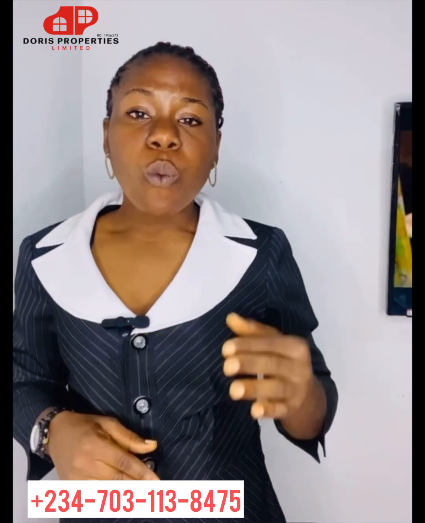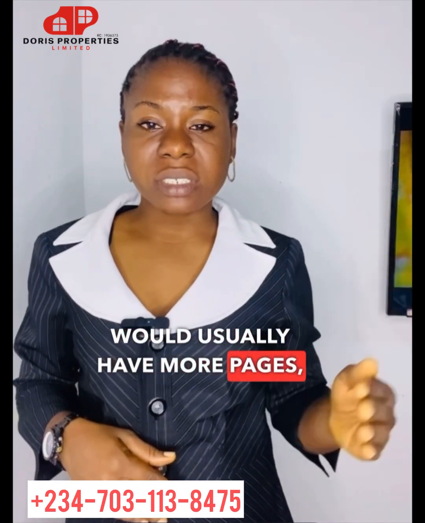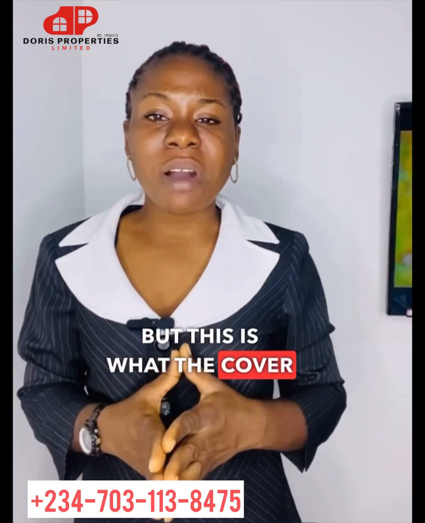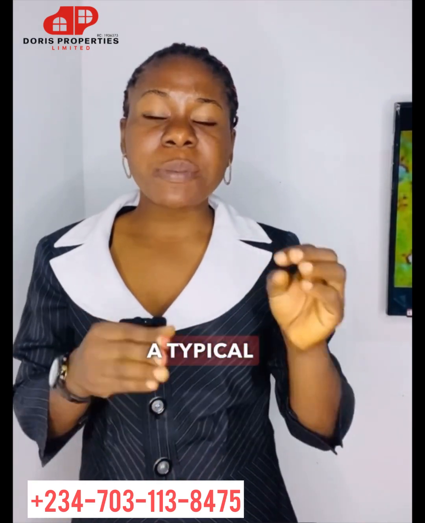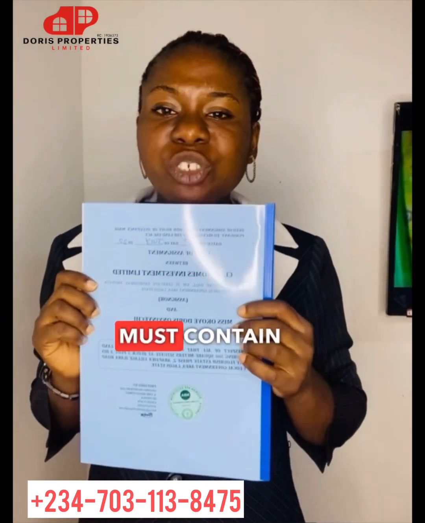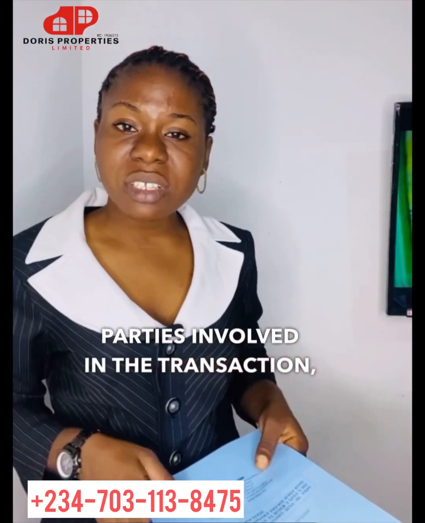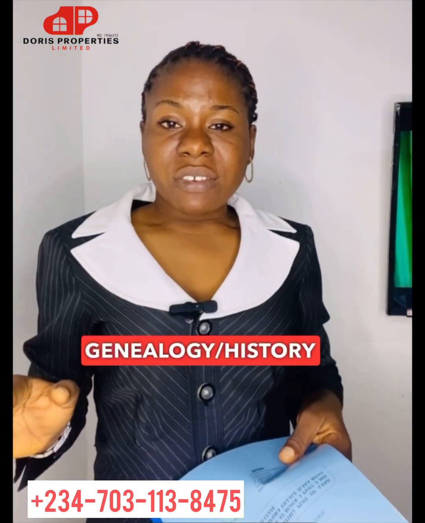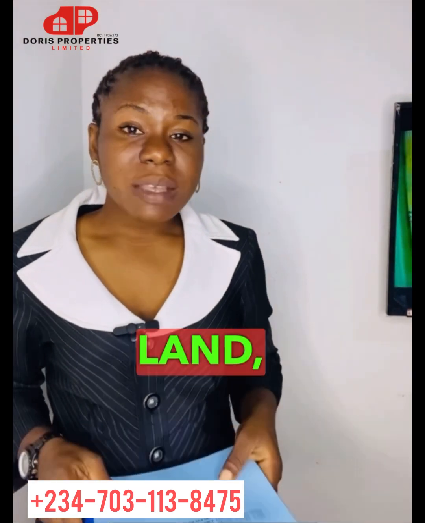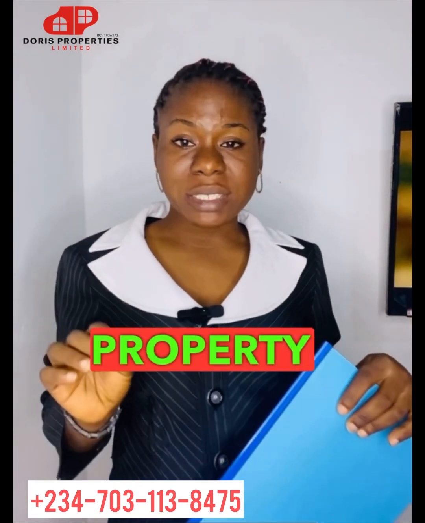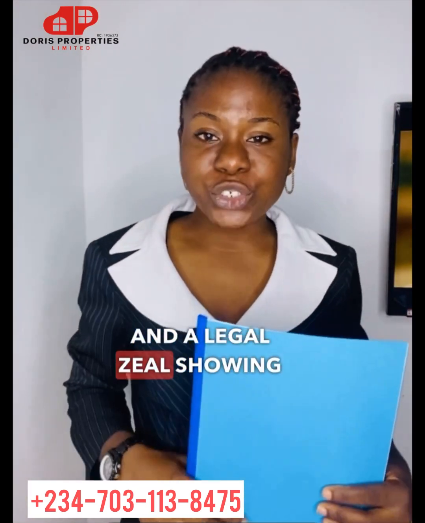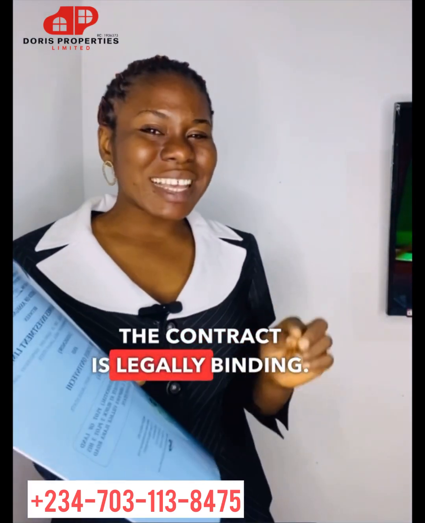A deed would usually have more pages, but this is what the cover page of a typical deed looks like. A deed must contain the transaction date, name and signature of parties involved in the transaction, genealogy/history of the land, specific description of the property, and a legal seal showing the contract is legally binding.